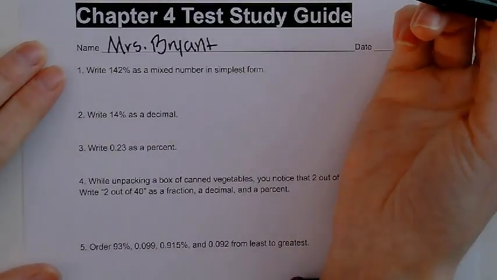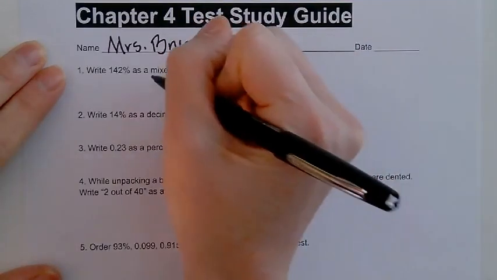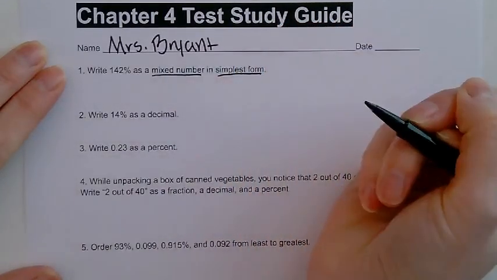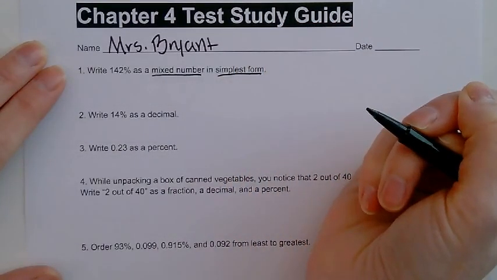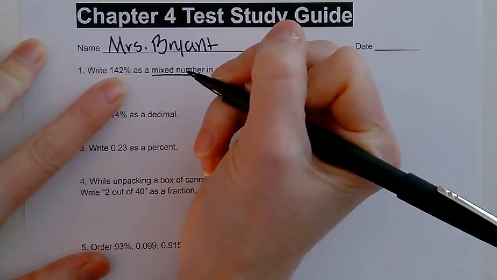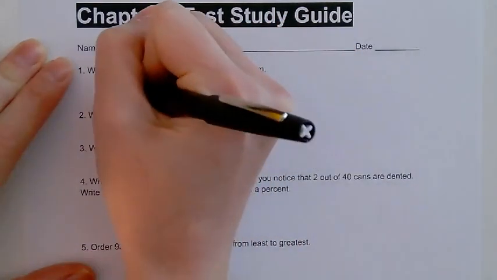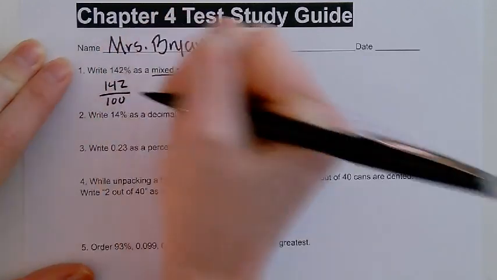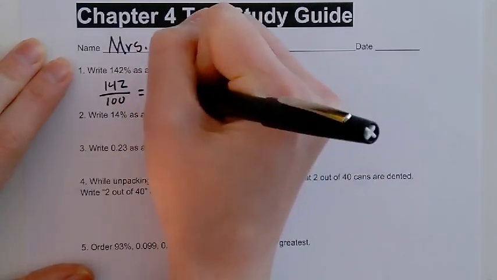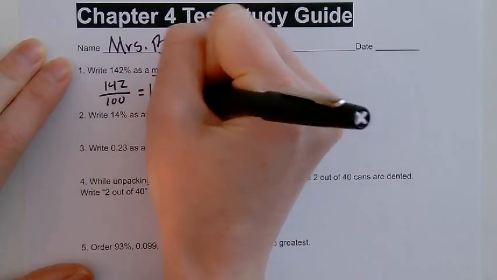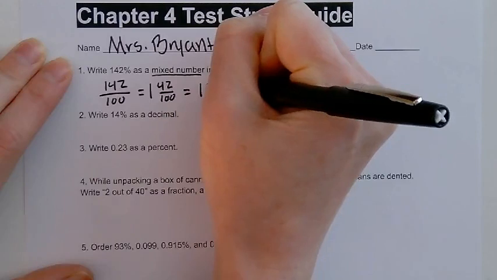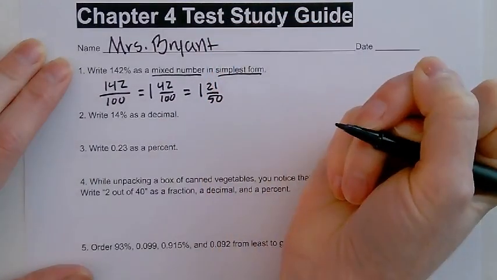Write 142% as a mixed number in simplest form. It means write it as a fraction in simplest form. And it's just giving you that hint that your fraction should be a mixed number. So there's 2 ways you can look at this. You can either go, okay, well, a percent is always that number over 100, and I do 142 over 100, and then I reduce. Okay, I'm going to end up with 1 and 42 over 100, which gives me 1 and 21 over 50.